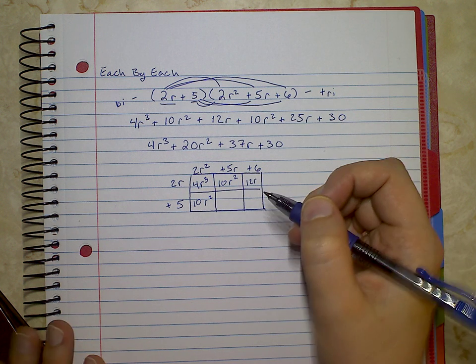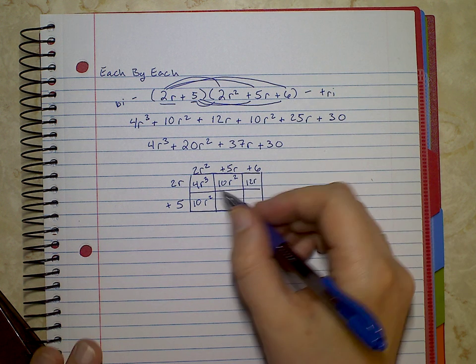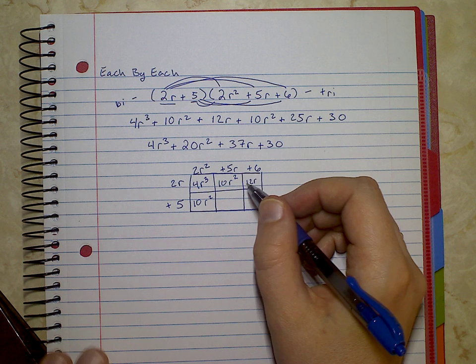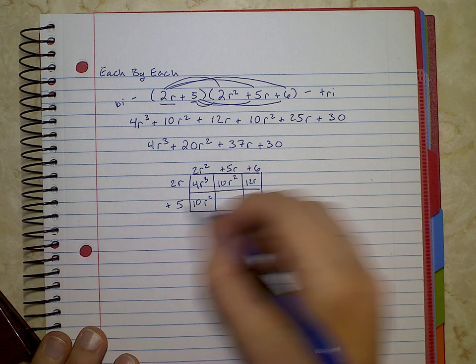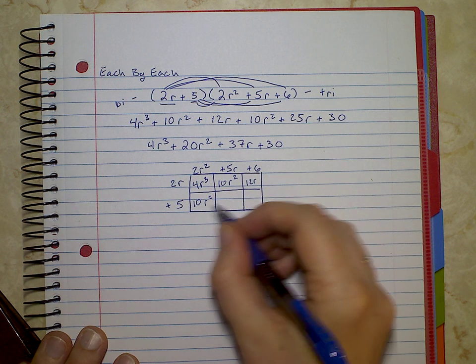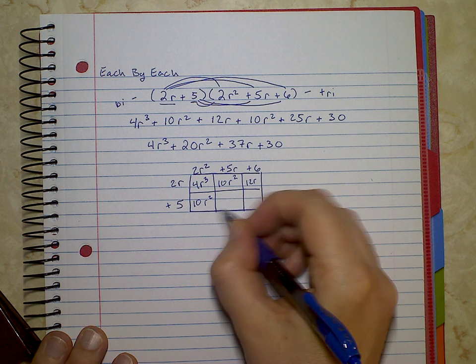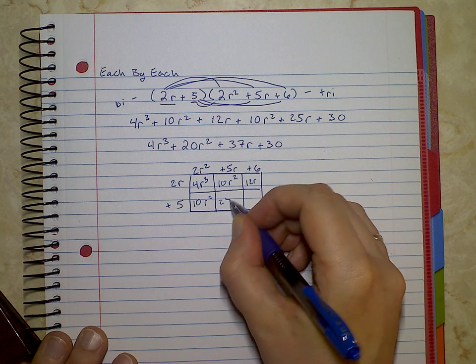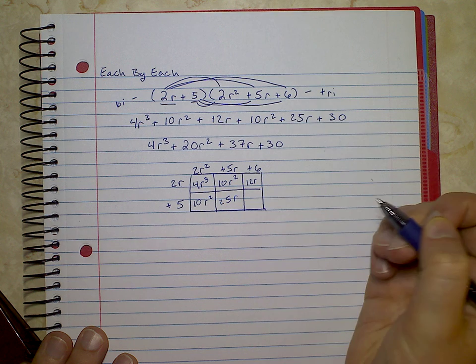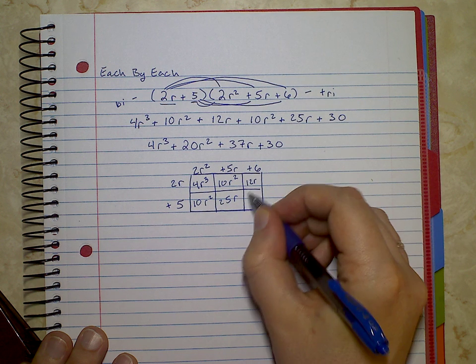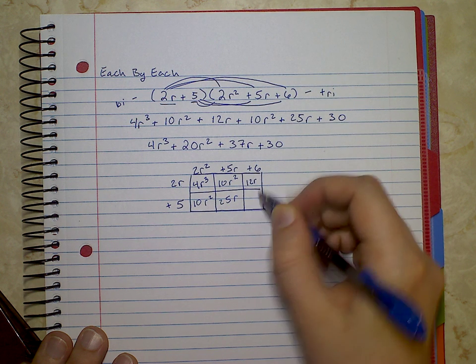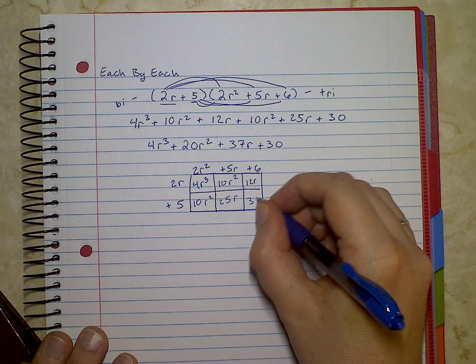Now there's a reason that you might want to do it this way, and I'll show it to you in just a second, so please bear with me. Don't just dismiss it out of hand. Now this box down here has 5 as its width and 5r as its length. So 5 times 5 is 25. The r comes along. And then this last box down here is 5 times 6, which is 30.